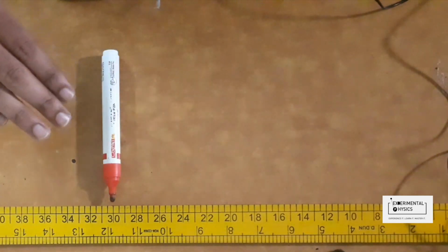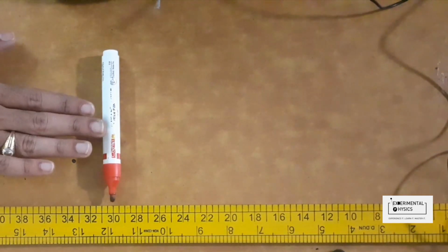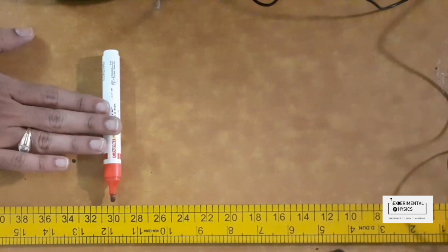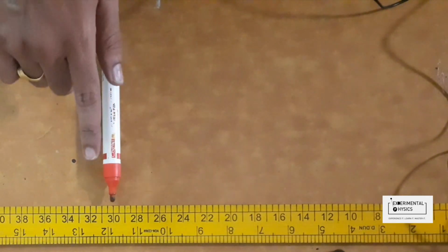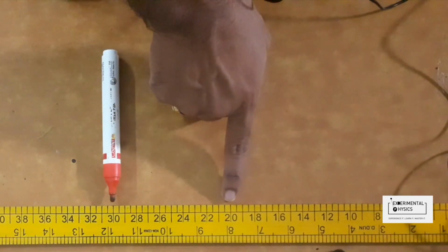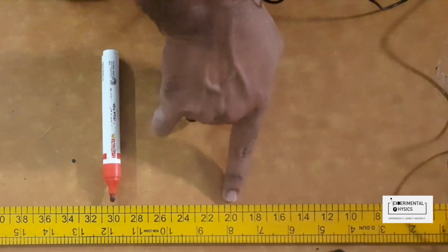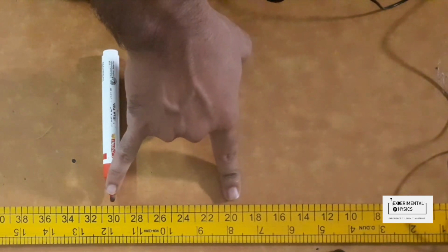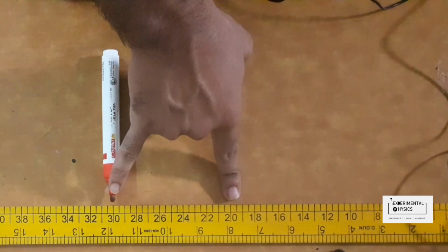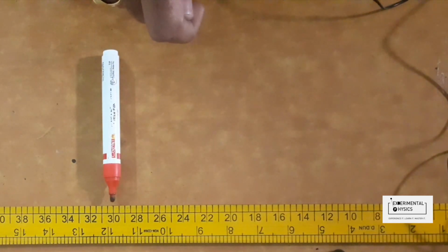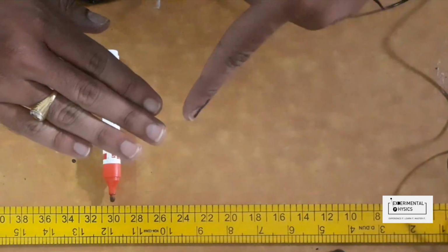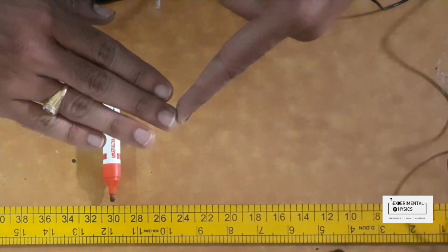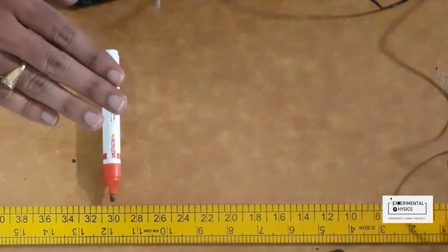I'm going to place one hand on the top of the pen and roll it. I'm going to stop when the pen reaches the value of 20 centimeter. It means the pen will travel 10 centimeter from the initial point. I want you to check where my fingertips will be at that moment, and that will answer your question.